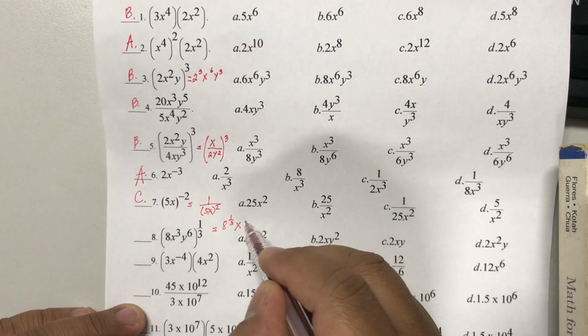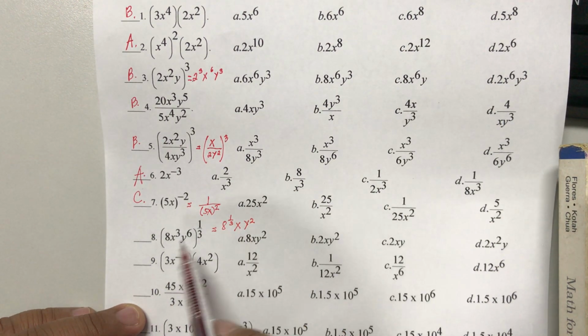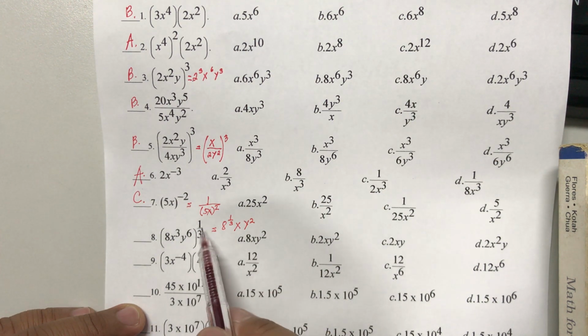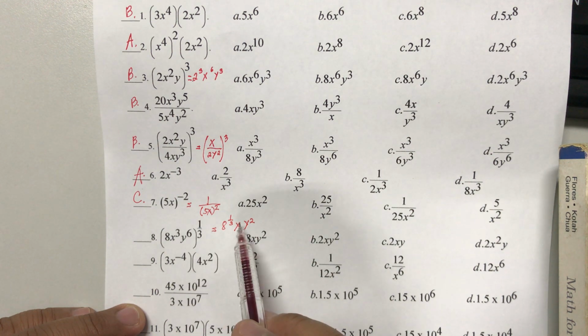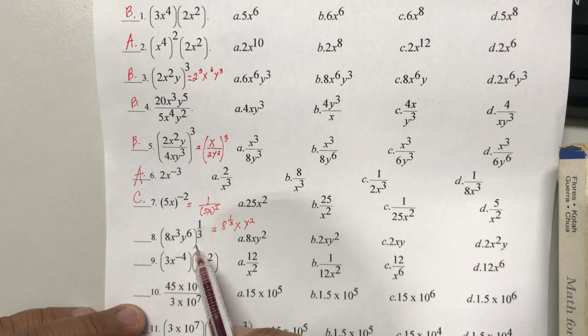x y squared. The exponent of x is now equal to 1 since 3 times 1/3 would be equal to 1. 3 and 1/3 when multiplied will result in 1 since 3 and 1/3 are inverses of each other. Right? The inverse property for multiplication states that when you multiply a number by its reciprocal, the product would be positive 1.